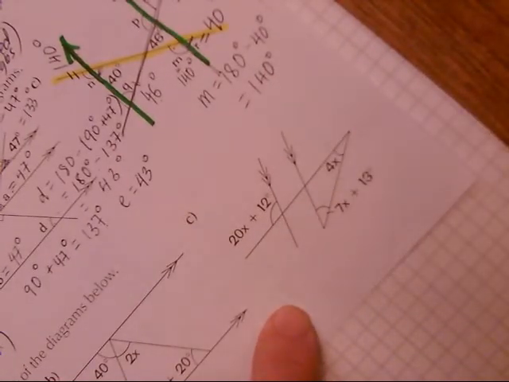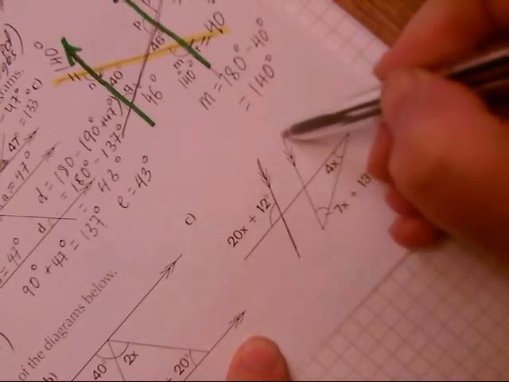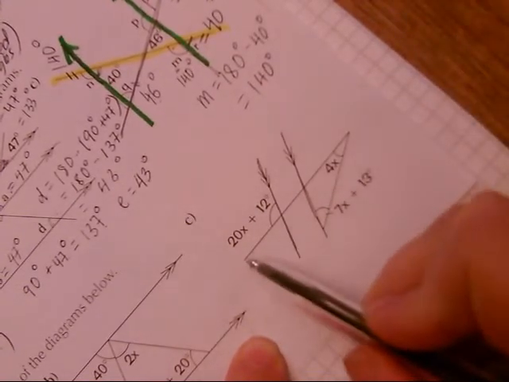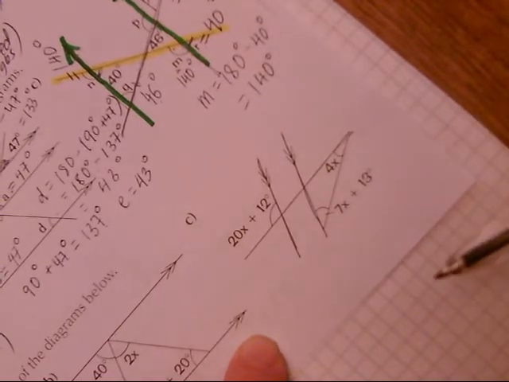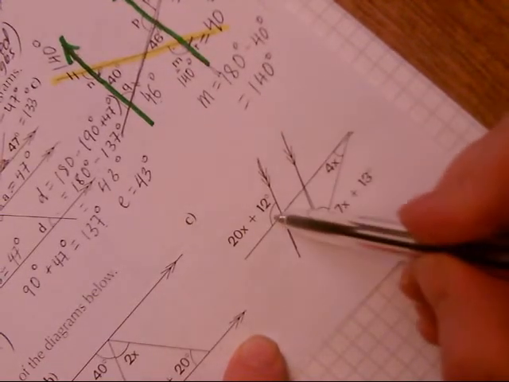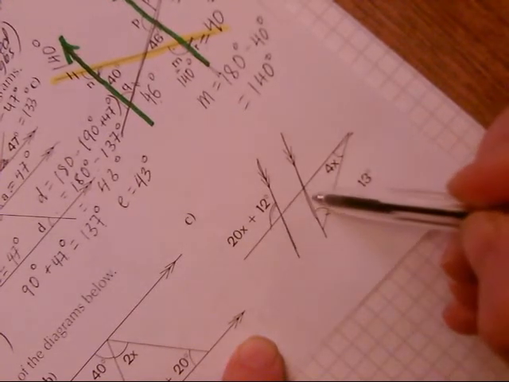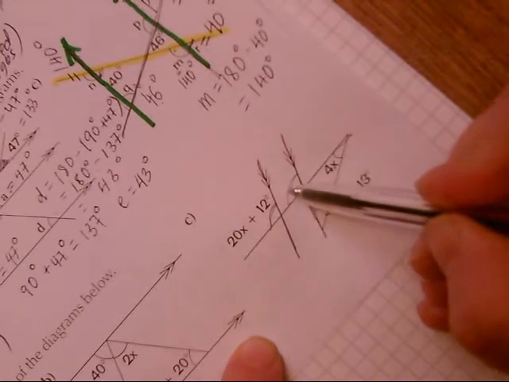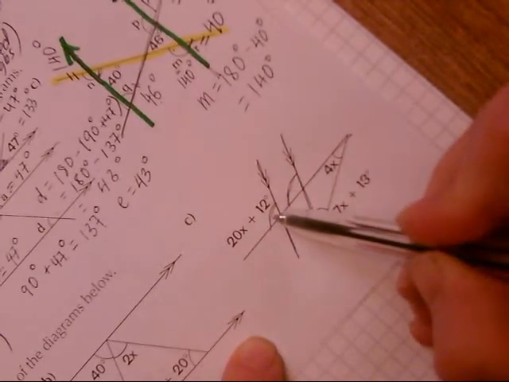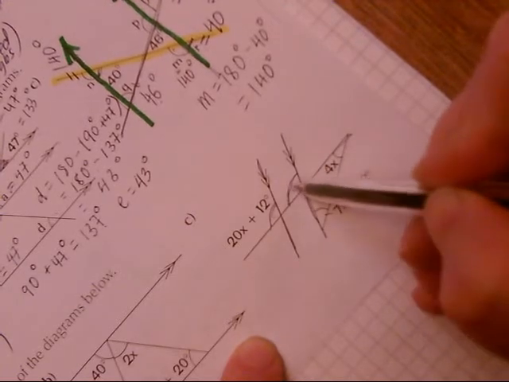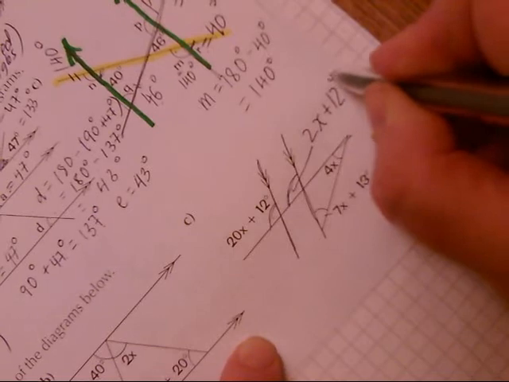All right, let's first find our parallel lines. We see them here. Two parallel lines are here, and here is our transversal. If we know this angle, therefore we will know this angle too, because they are corresponding angles, and these corresponding angles will be 2x plus 12 degrees.